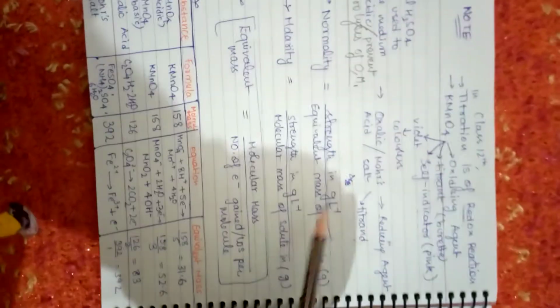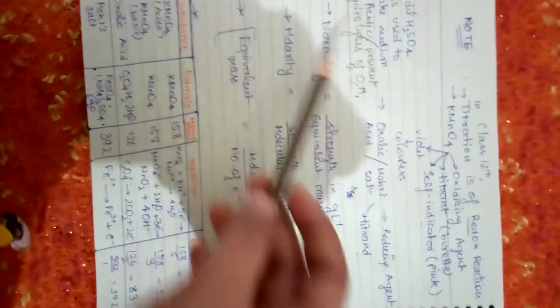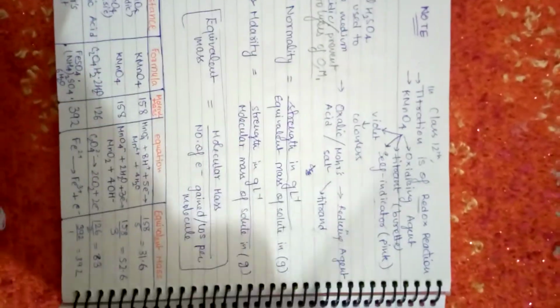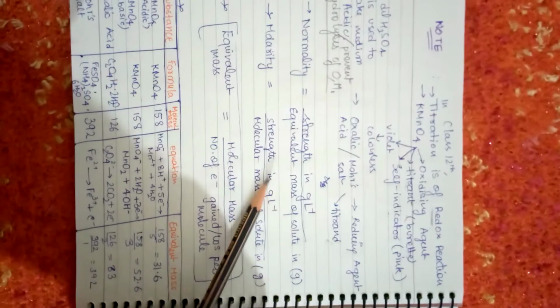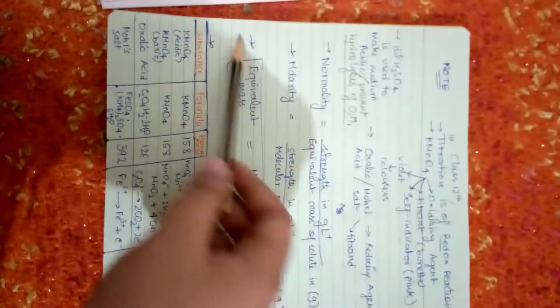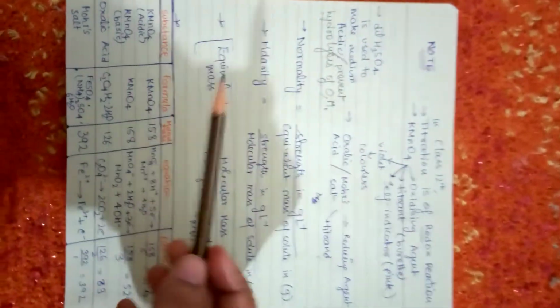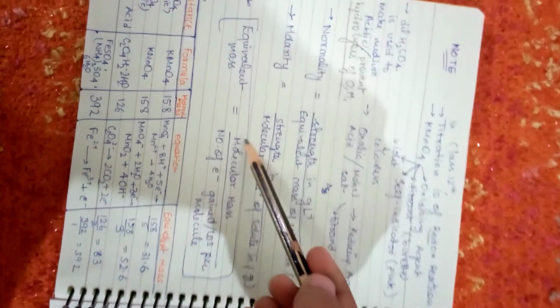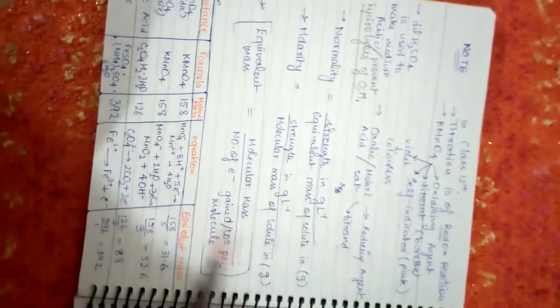Normality equals strength in gram per liter upon equivalent mass of solute in gram. And if you want to look at the relation between equivalent mass and molecular mass, equivalent mass is molecular mass divided by number of electrons gained or lost per molecule. And here comes the very important table which I have made, and it's so important for me.